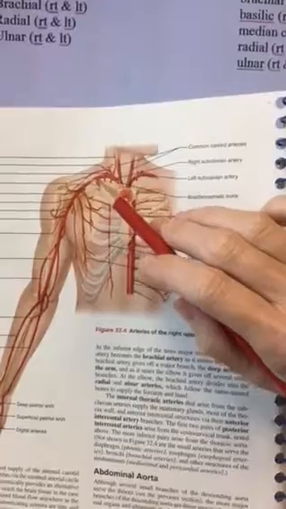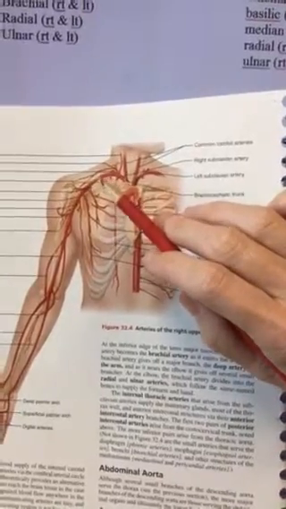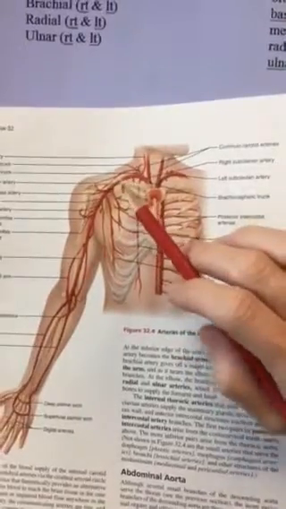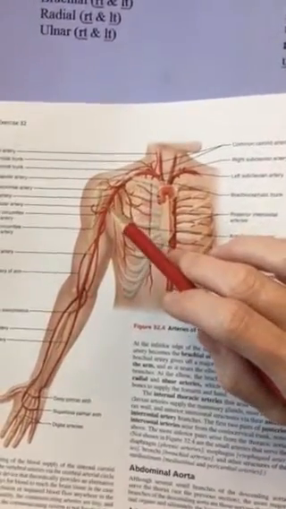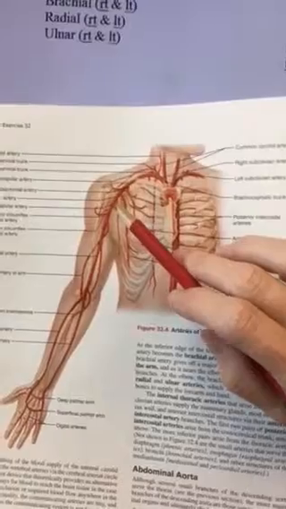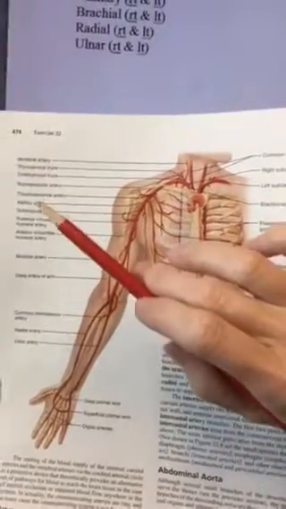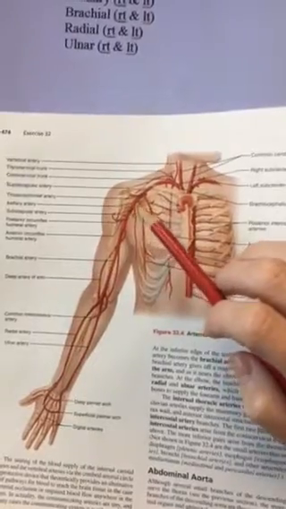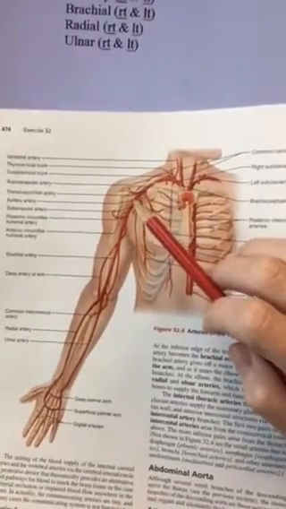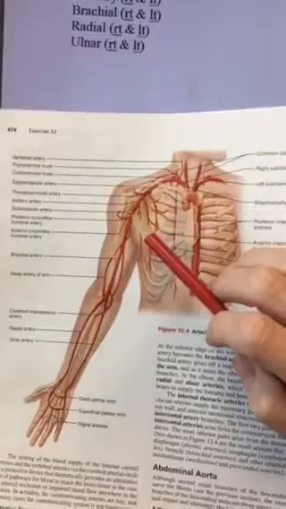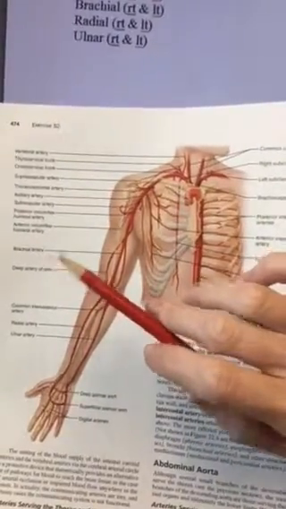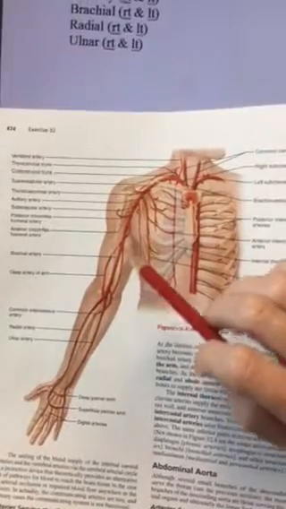On the other side, here's the right subclavian artery. You can see it passing behind the clavicle. As that blood travels through the subclavian, it will ultimately end up in the axillary artery. The axillary artery is labeled for us here. Remember that axillary means under the arm or the armpit region. From the axillary artery, blood will pass into the brachial artery. There's your label. The brachial artery is in the upper arm.